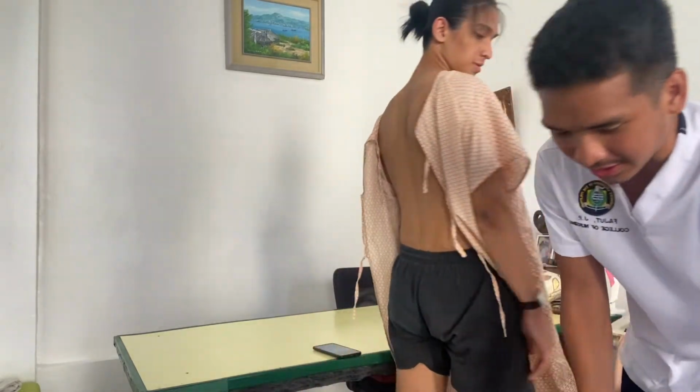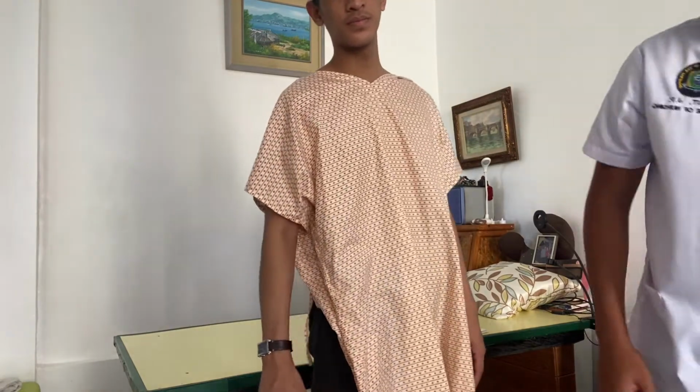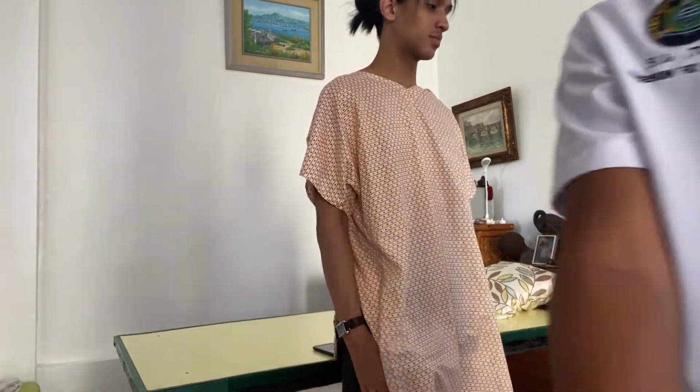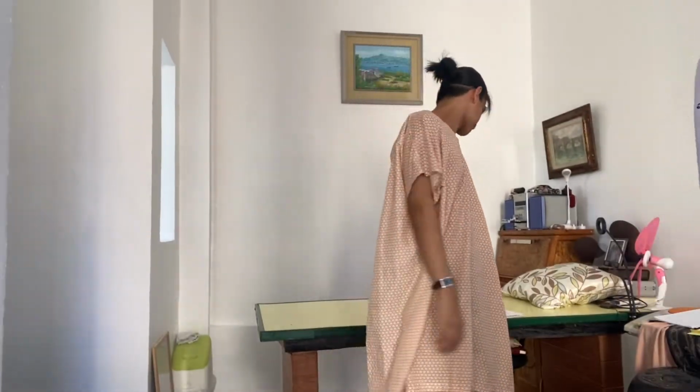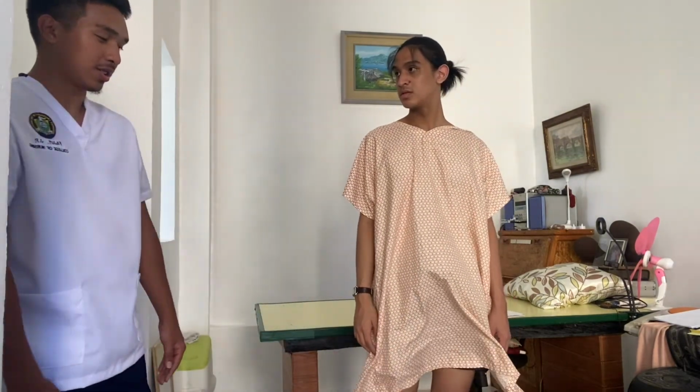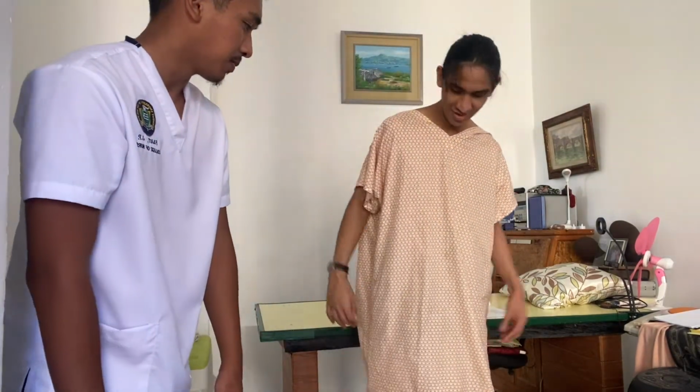Now I'll ask my client to stand and do the following exercises. He is to bend forward and try to reach the toes.